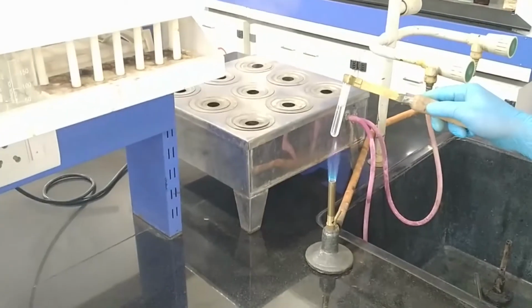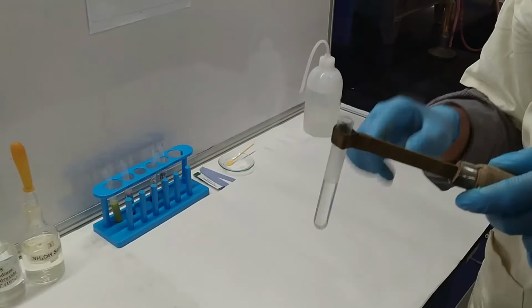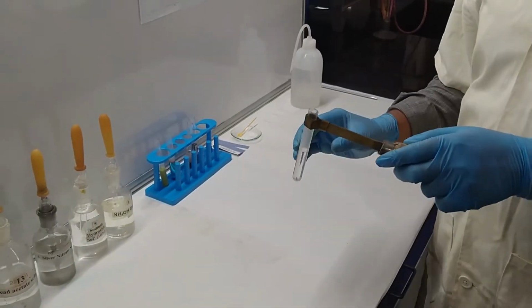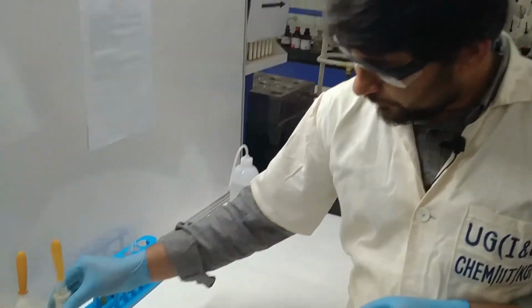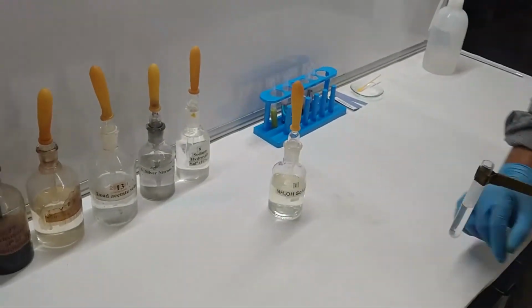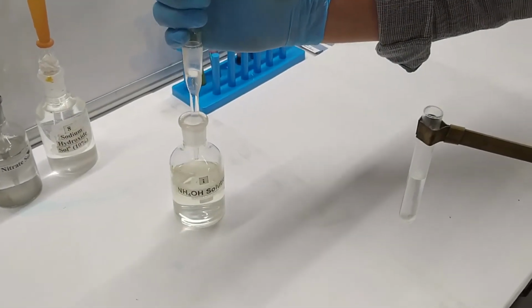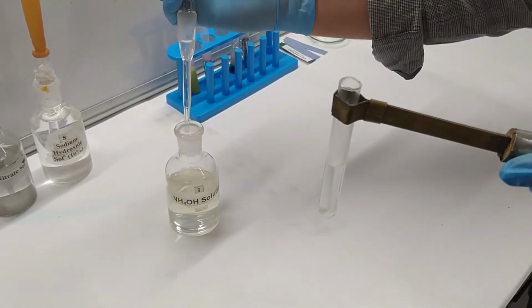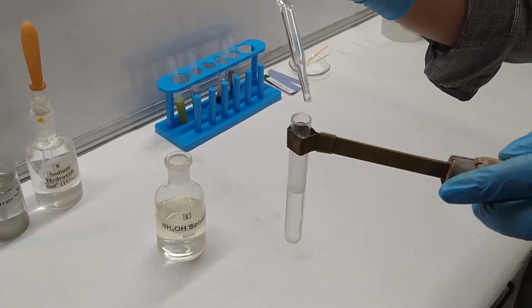The solution has boiled. So in this boiled solution we have to add some drops of NH4OH solution. So this is the NH4OH. I am going to add some drops, and while I am adding, this will give you a white coloration.